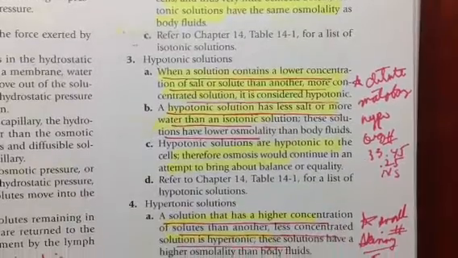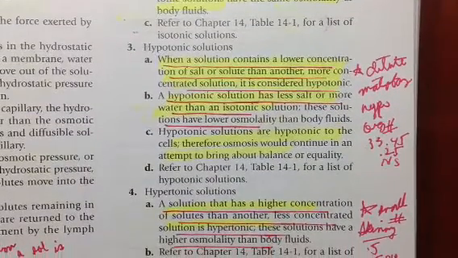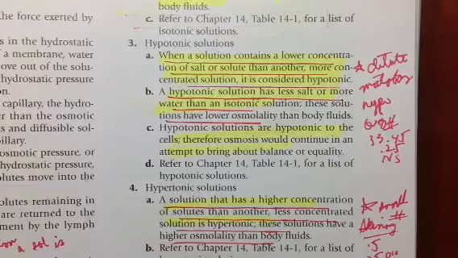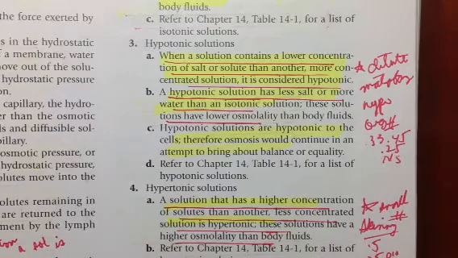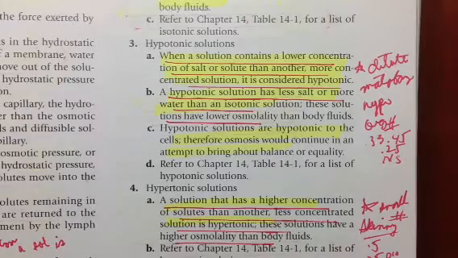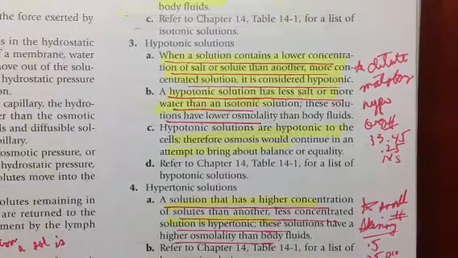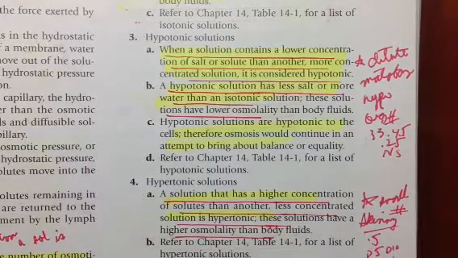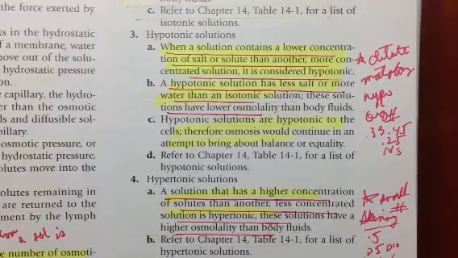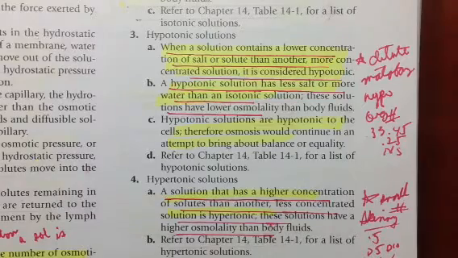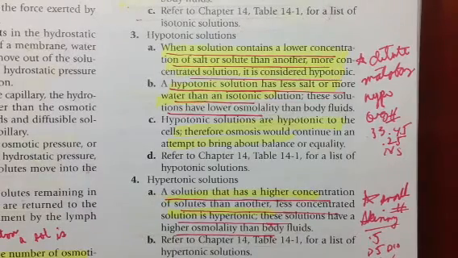Hypotonic solution. When a solution contains a lower concentration of solute or salt than another, it is considered hypotonic. A hypotonic solution has less salt than an isotonic solution. Hypotonic solution, therefore, has a lower osmolality than body fluid. Hypotonic solution has lower osmolality.